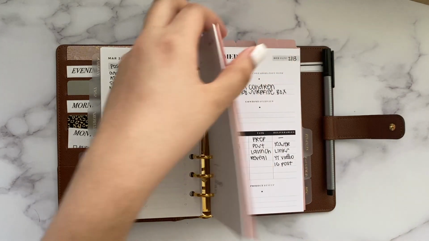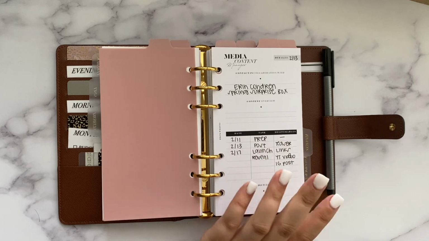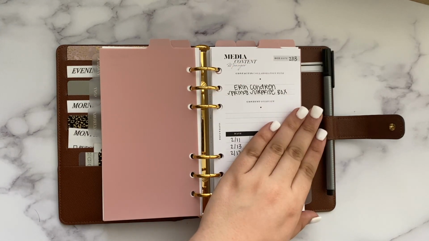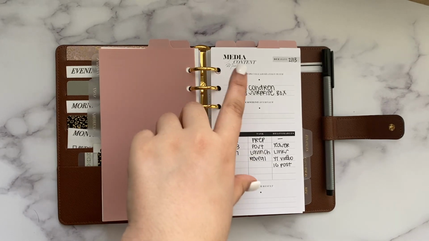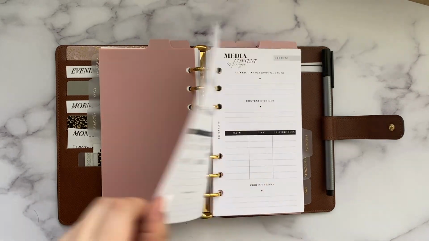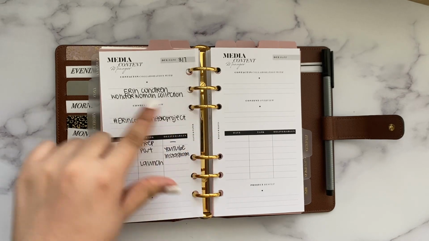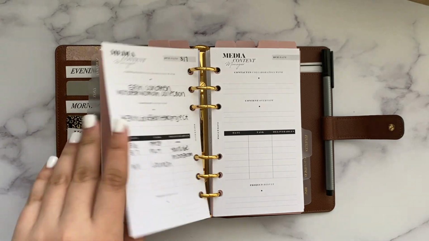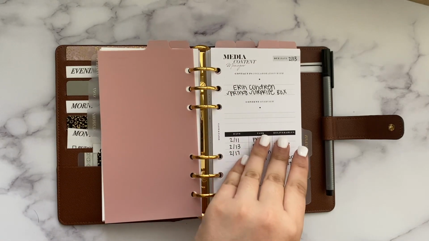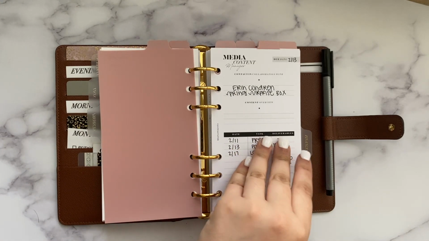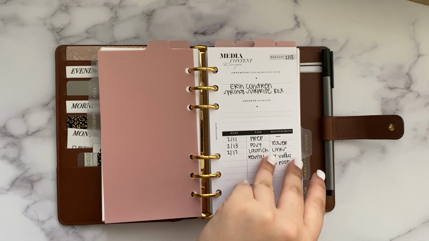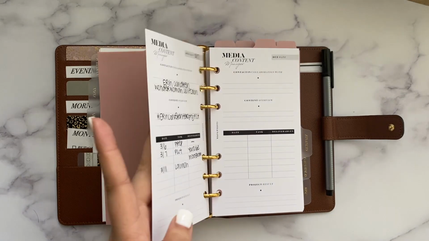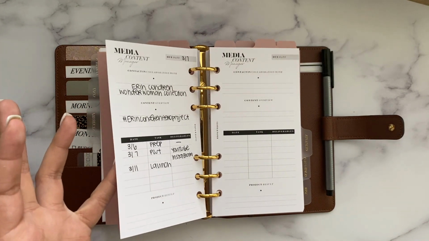And then the second section is the media content manager from Cloth and Paper. So I love this. I'm using these for collaborations. So I have the Erin Condren Spring Surprise Box, and then over here, I have the Erin Condren Wonder Woman collection. That way I just know the brand and what it is, especially with Erin Condren, I work a lot with them because I absolutely love them. I want to make sure that I am organized and know which collaborations, because these two overlapped. And a lot of times specific collaborations can overlap.